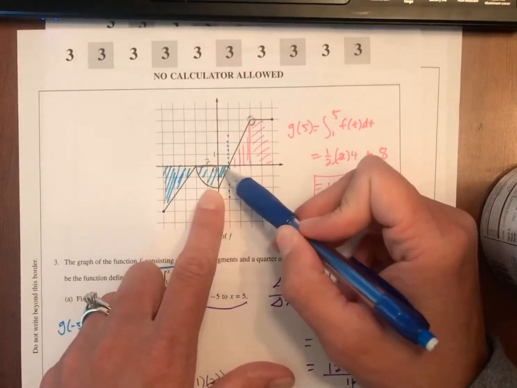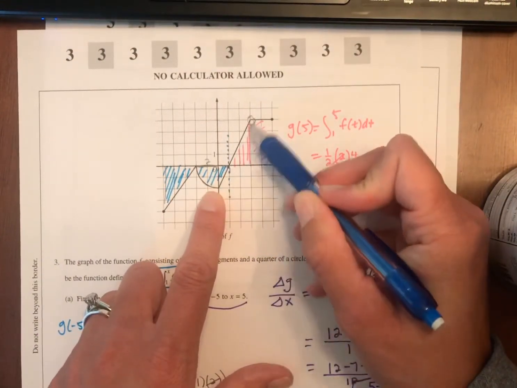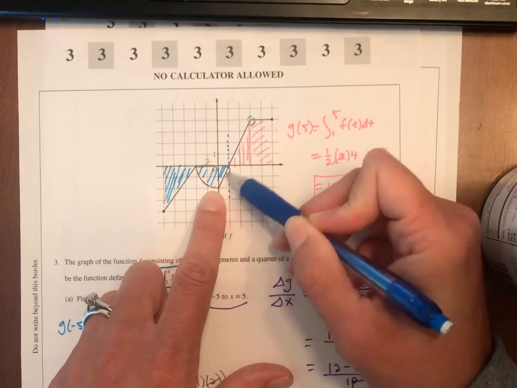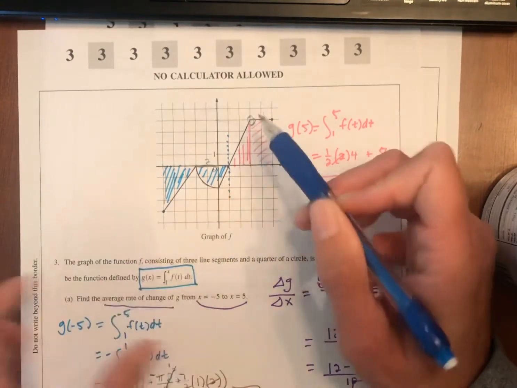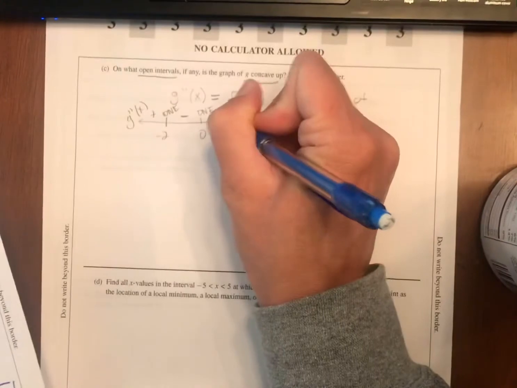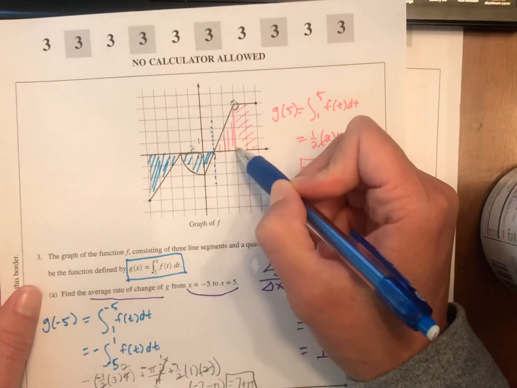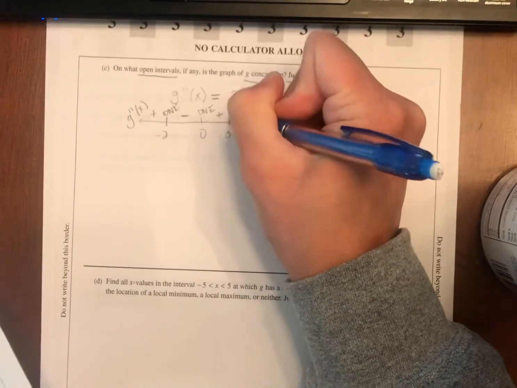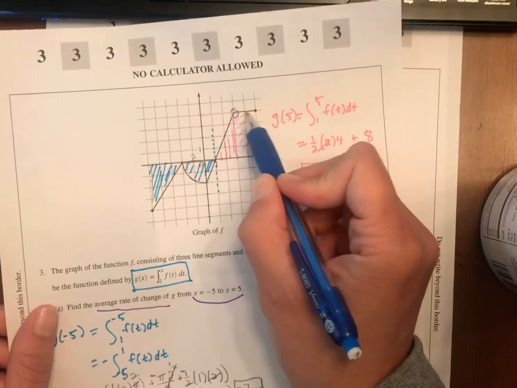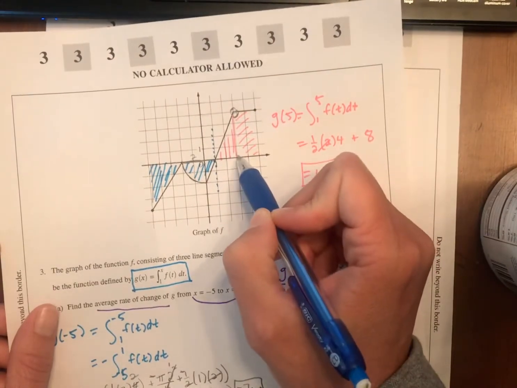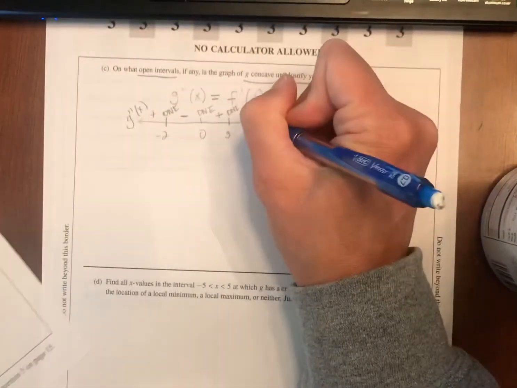From 0 to 3, the slope is going up again. It's an increasing part of the graph, so the slope is positive. At 3, again, it does not exist because there's a cusp there. The slope is 0 from 3 to 5, so it's constant.